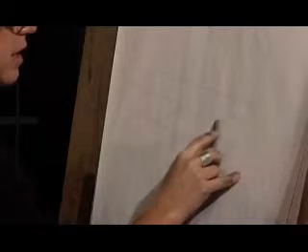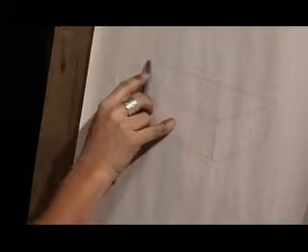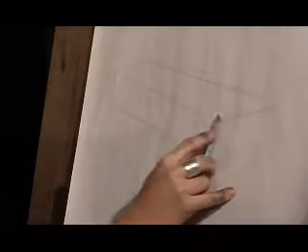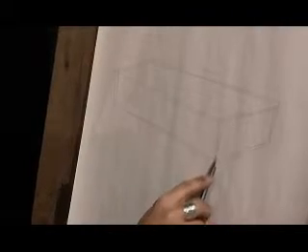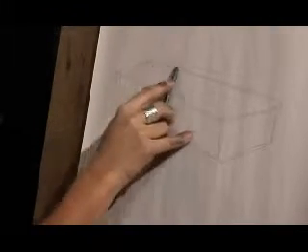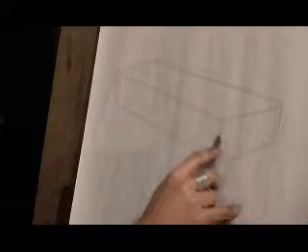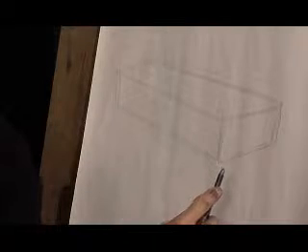And again, you see I'm using my searching line technique even here to depict this basic structure of the egg crate. It's based on a geometric shape. This allows me a starting off point, a jumping off point for how I might tackle the complexity of depicting that very, very complicated egg crate.